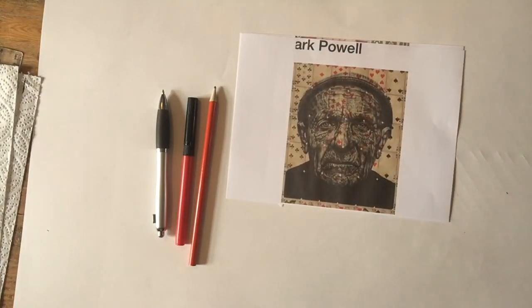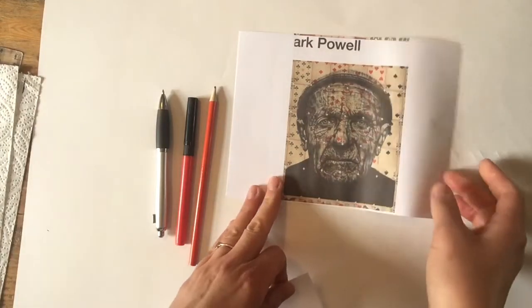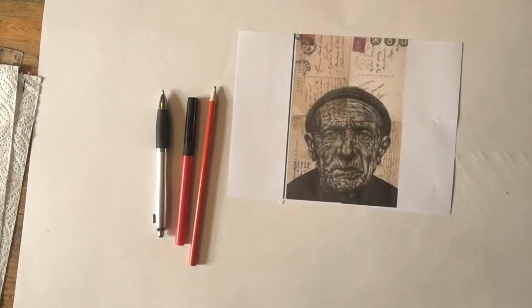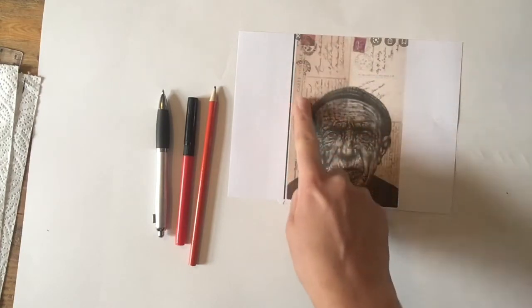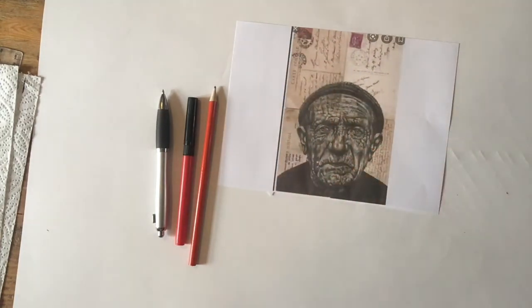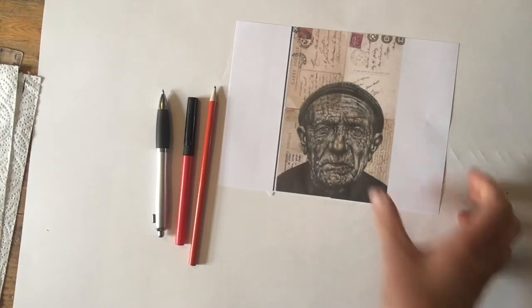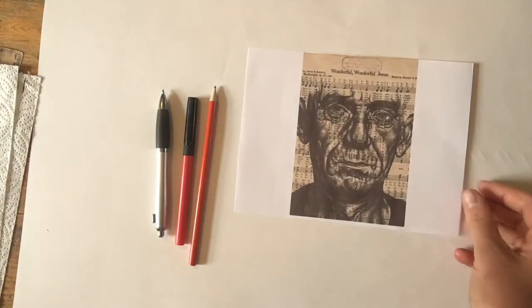this piece he's created a biro pen portrait, but the background looks like some vintage playing cards. This piece here, again another biro pen portrait, but this time he's used postcards. I like the way that he's also included the writing and the postage marks, and they kind of shine through parts of the portrait that has the lightest tones or the highlights. This piece here where he's used manuscript paper.